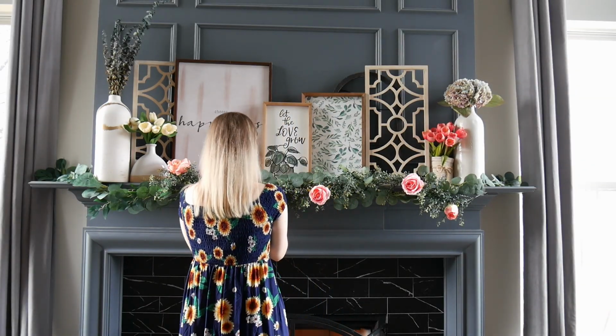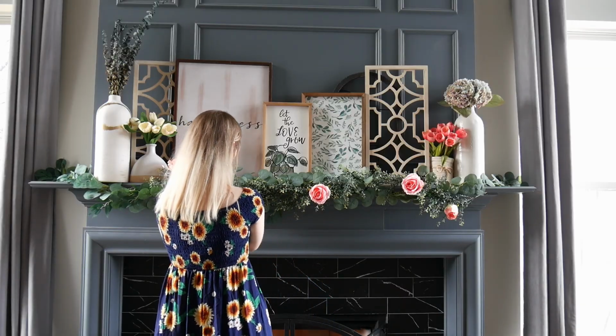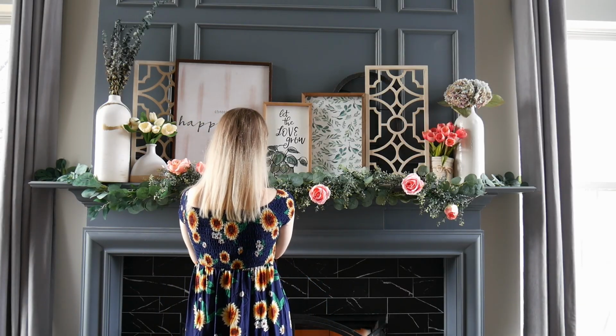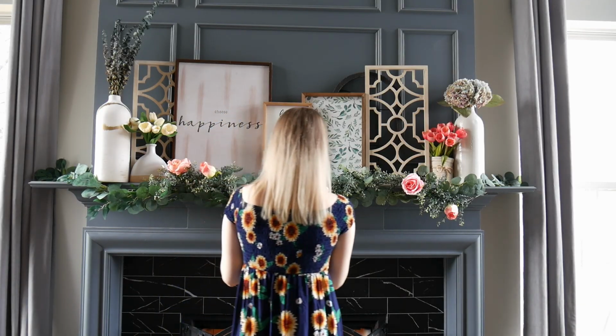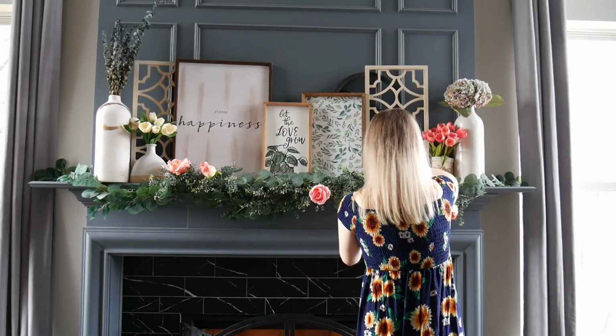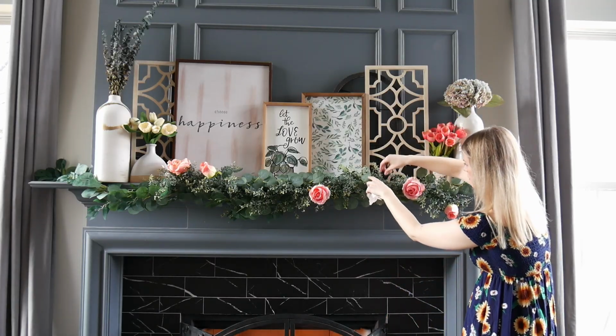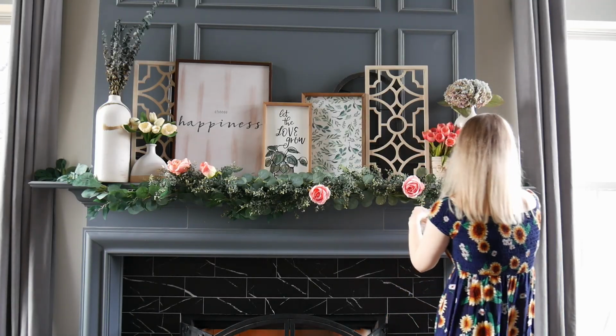I'm going to take this flower off. I'm going to move this in here so that it looks like it's not laying down so much. Okay, and then you can see there's a lot of negative space here. So again, I'm just fluffing that to cover that area. Okay.